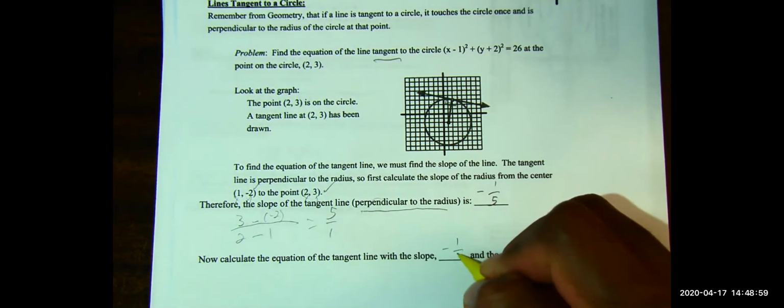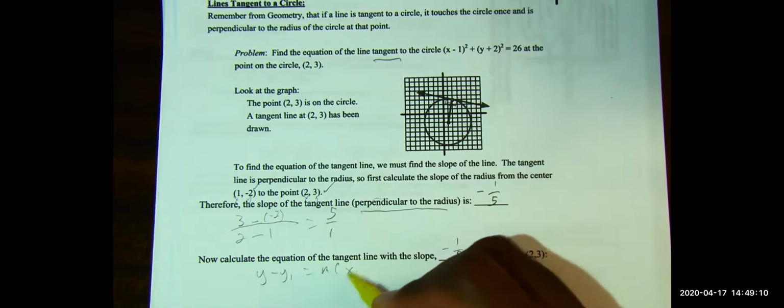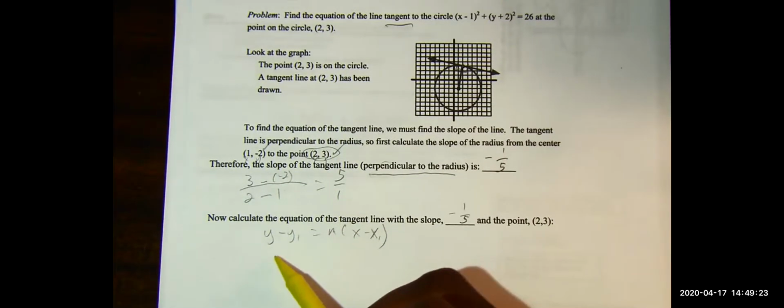Now let's calculate the equation of the tangent line with slope -1/5. I'm going to use the point slope form of an equation. Remember that equation? Nice equation to have in your arsenal of mathematics. So it's going to be, and I'm going to choose this 2, 3. Why not? Either point would work. Y minus 3 equals -1/5 times x minus 2. That is an equivalent equation. We can simplify if we want to.